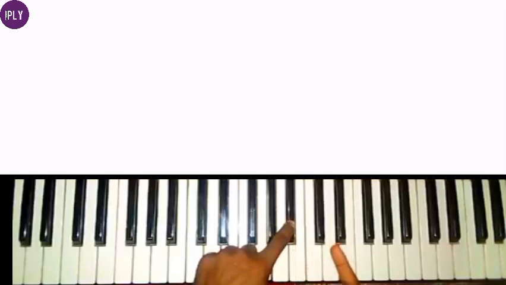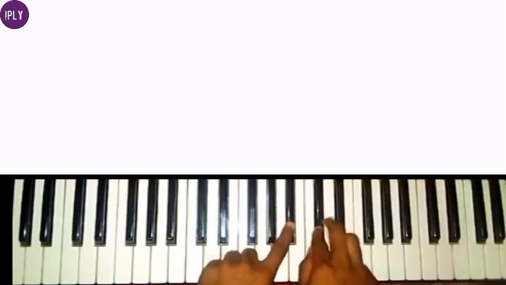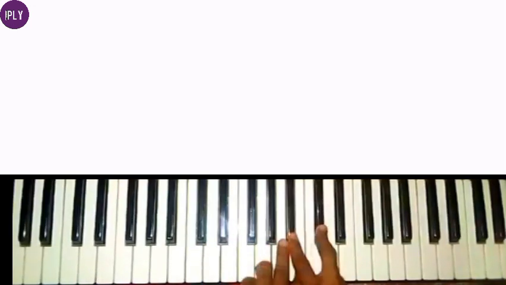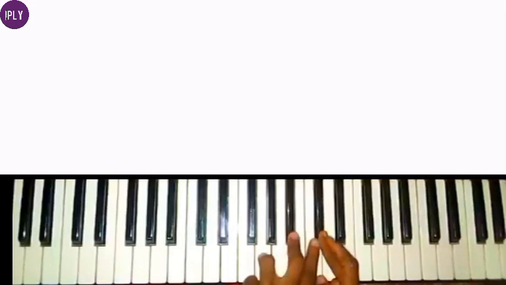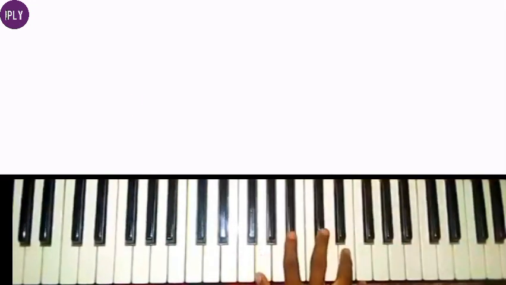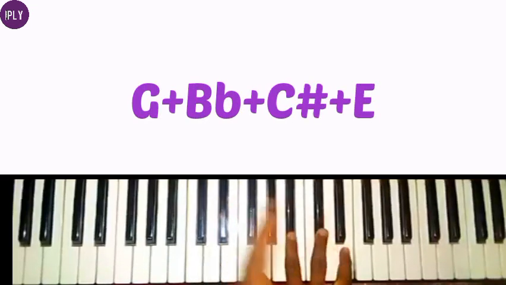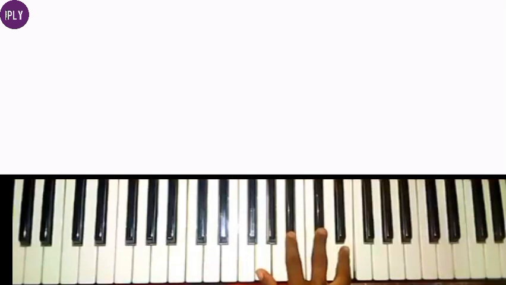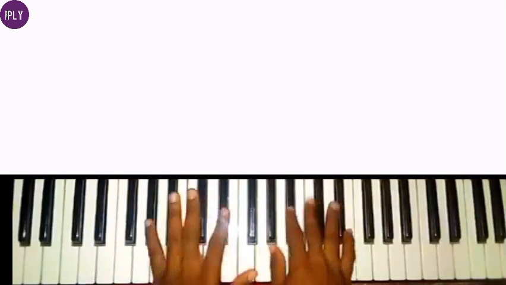To get the next note, add 3 notes again, 1, 2, 3. To get the 4th note, add 3 notes again, 1, 2, 3. So we're just adding 3 notes all through to get the 4 notes of our diminished 7th chord. So this is the diminished 7th chord of the flat 5 in C sharp major scale, and this chord will resolve you well to your chord 5.